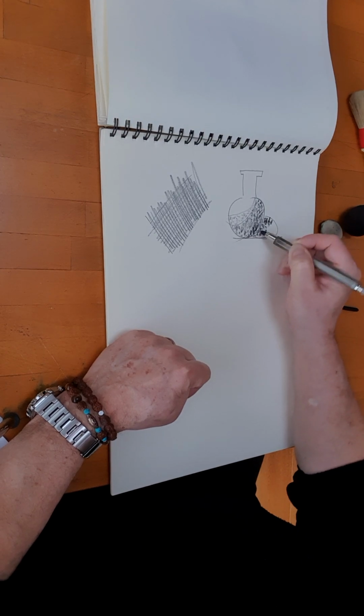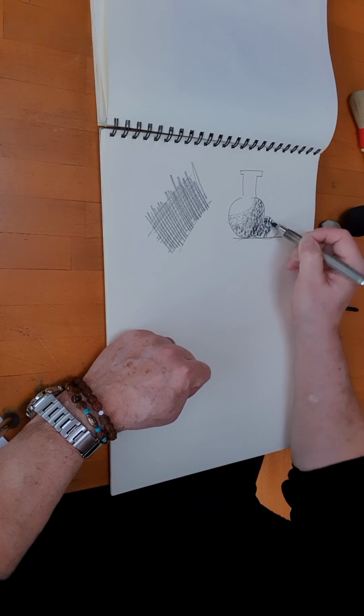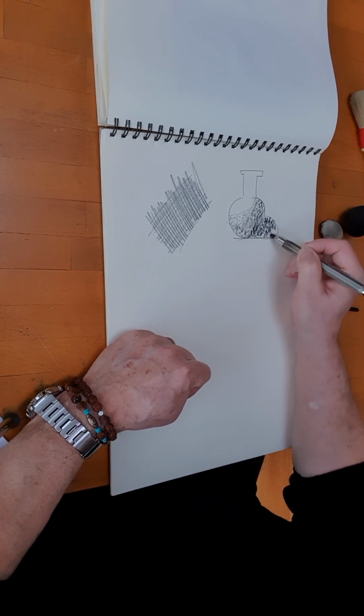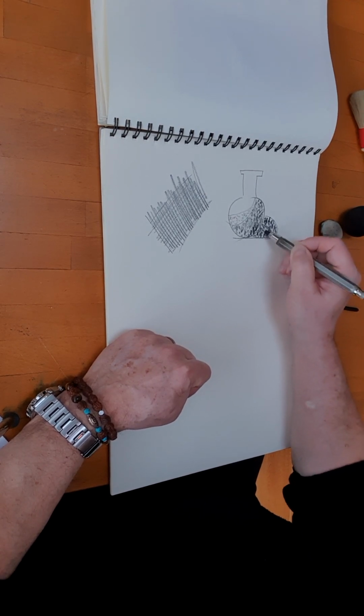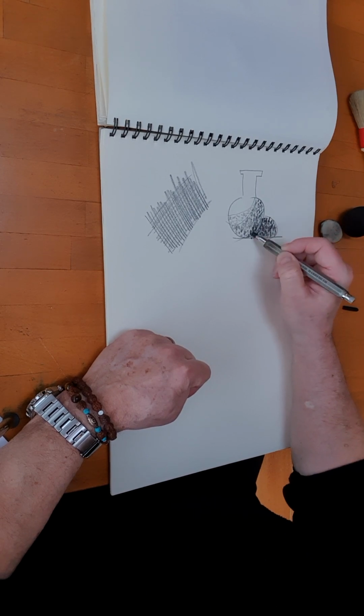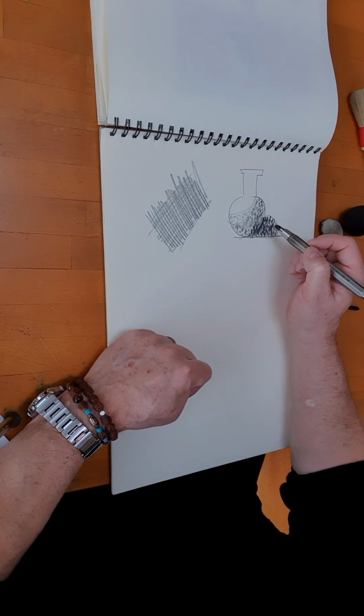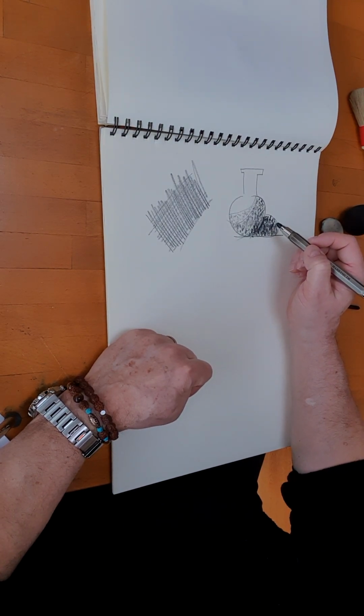It's a kind of pointillism in drawing. Actually it is a kind of pointillism, but it's very rudimentary. So, yeah, this is stippling.